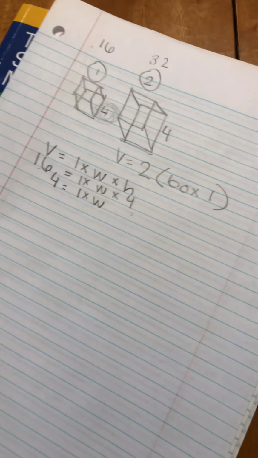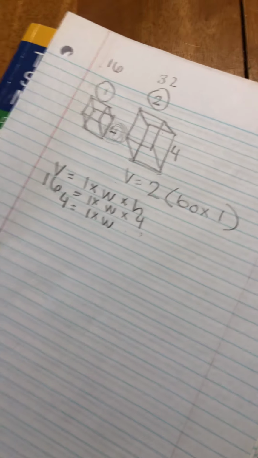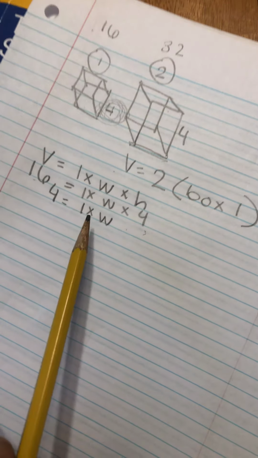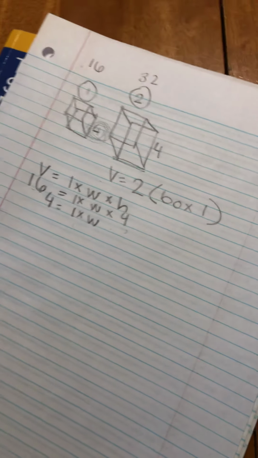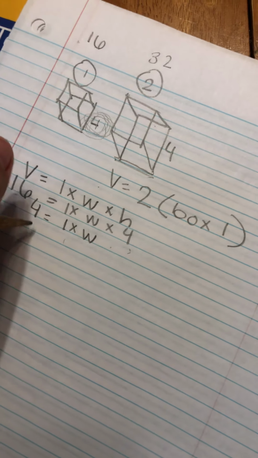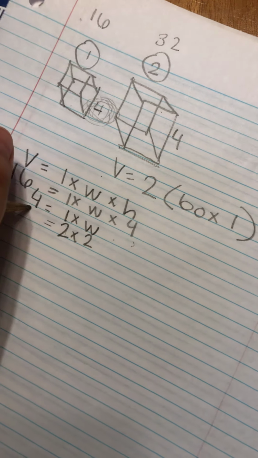And then you also have options here. There's 2 different factors that multiply to get 4. You could have 1 and 4, or 4 and 1, and then 2 and 2. I'm personally going to pick 2 and 2. So I'm going to say that the length and the width are 2 times 2 to get to this 4.